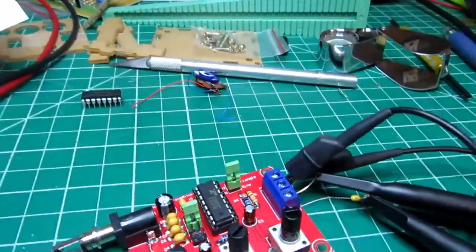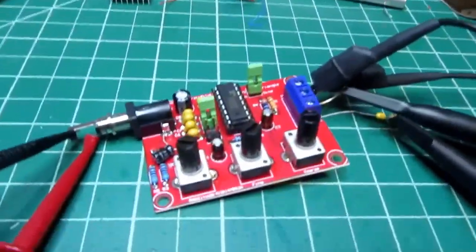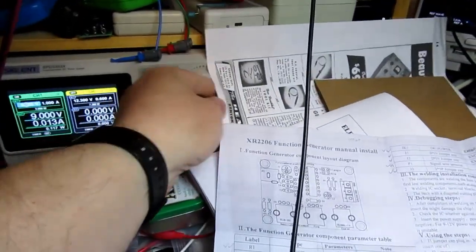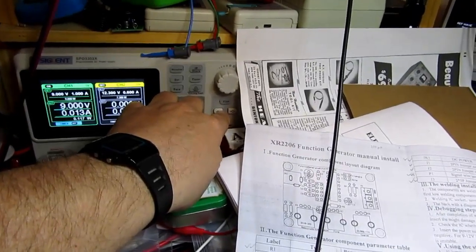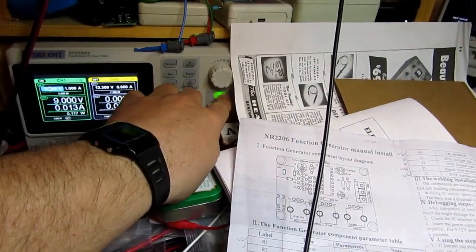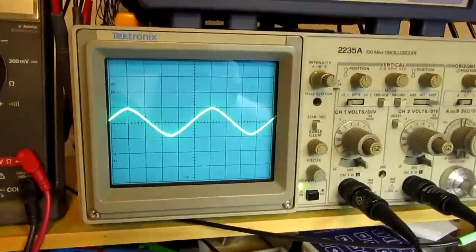However, now that I've got this presumably XR chip in there, the old one would bonk if you went above a 12 volt supply voltage. So I'm going to crank up here. Go up in voltage a little bit.